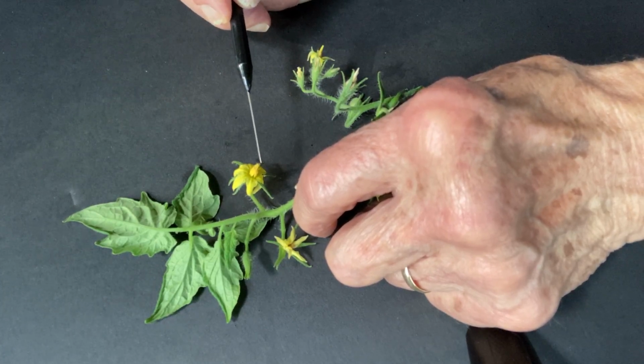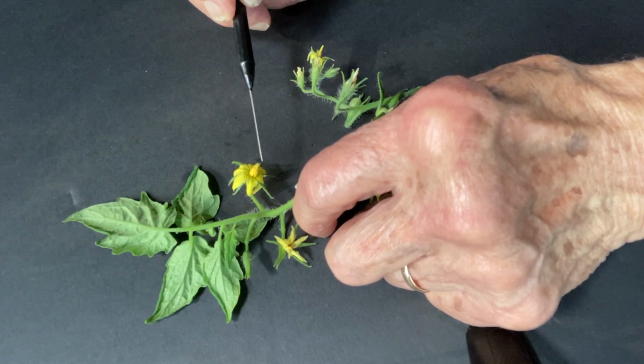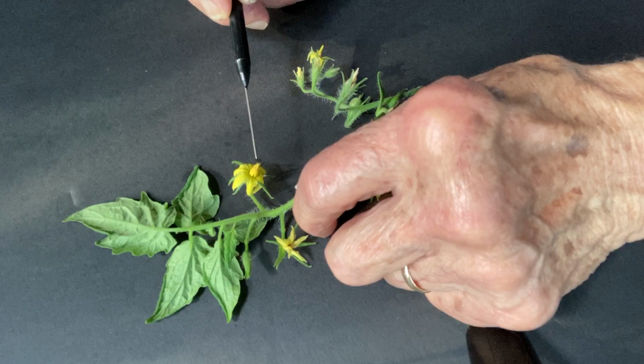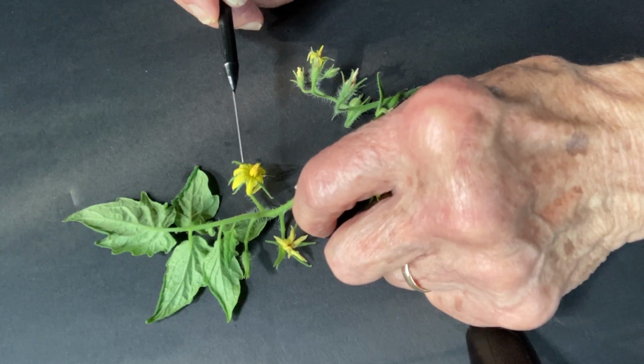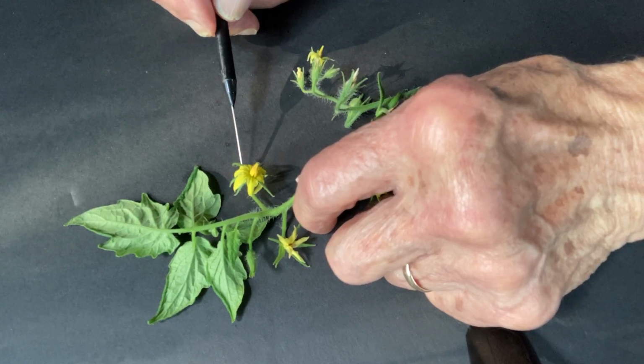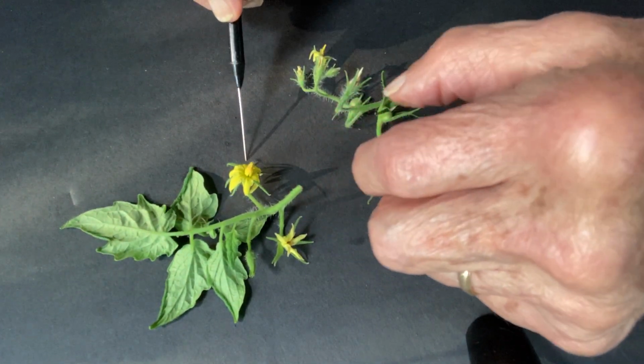And at the very top, there's a tiny little style. It has a simple round stigma. So that's basically as much as I can show you here.